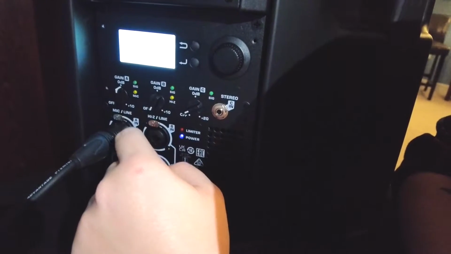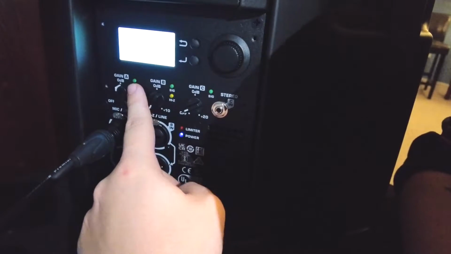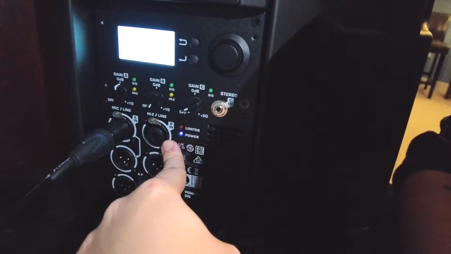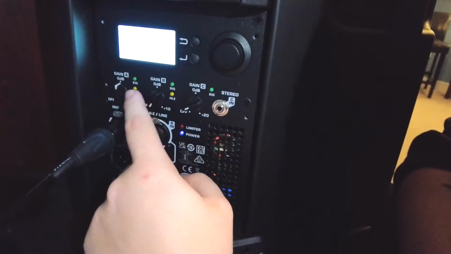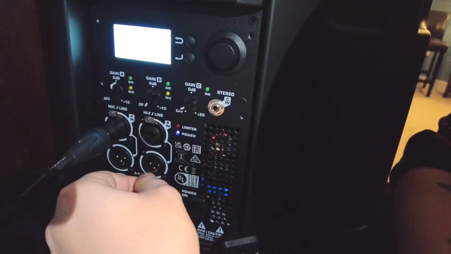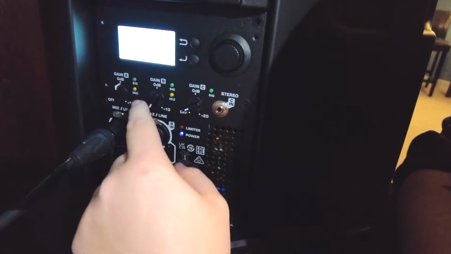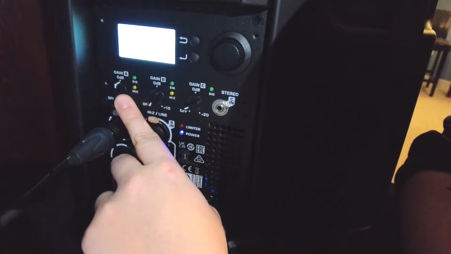If you are seeing these lights flashing red or anything here, you're going to want to go to your board and turn down the main volume. And then if you need more volume overall, you can come up here and push it from here a little bit.